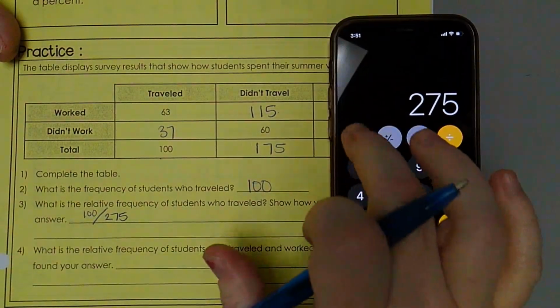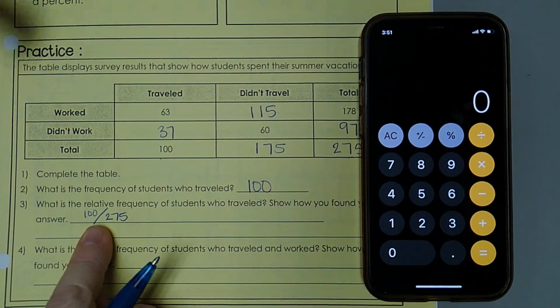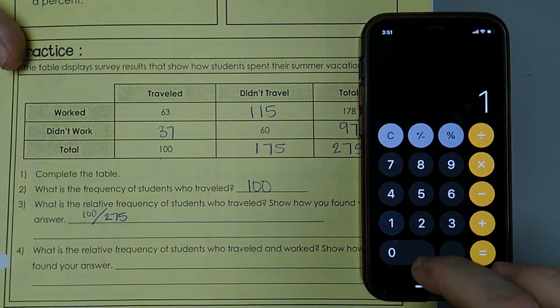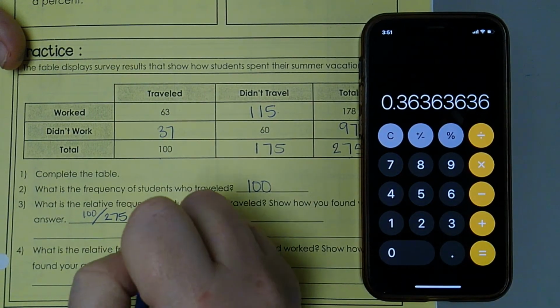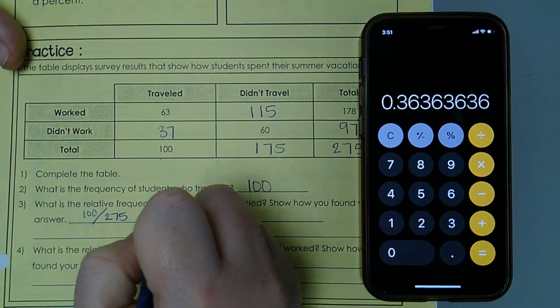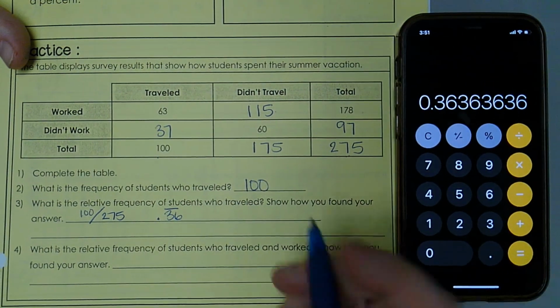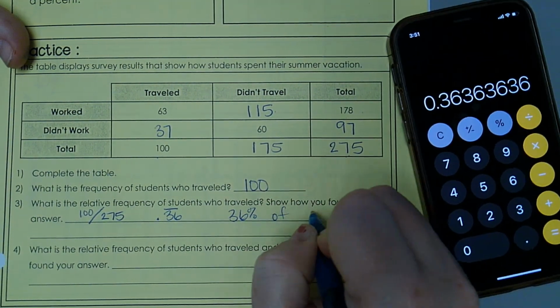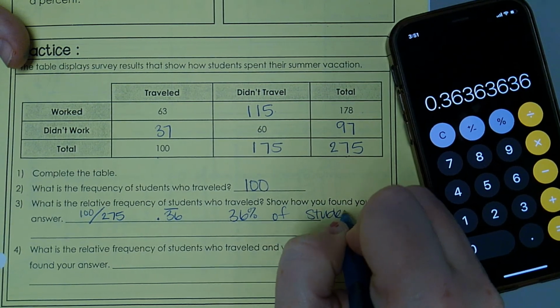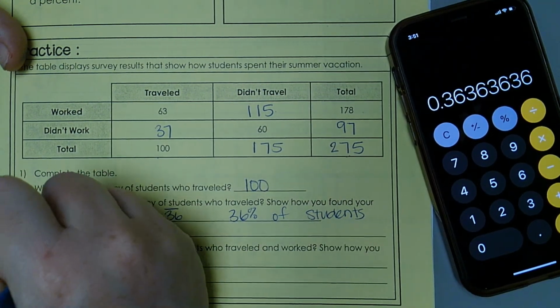And if we find the percentage of that, that's a fraction, which can be written as a fraction. It can also be written as a decimal or a percent. So our decimal would be 0.36 and it's continued, or 36% of students traveled.